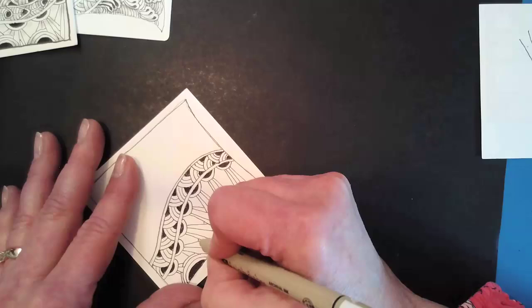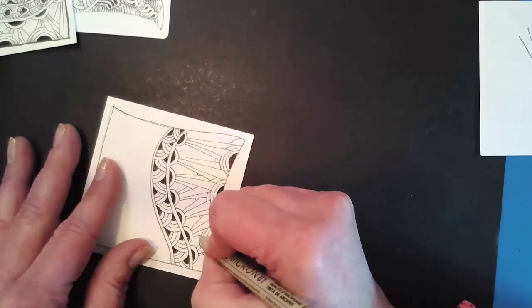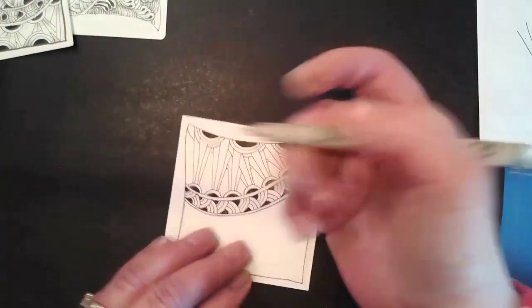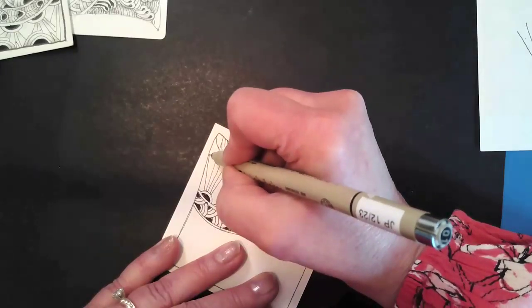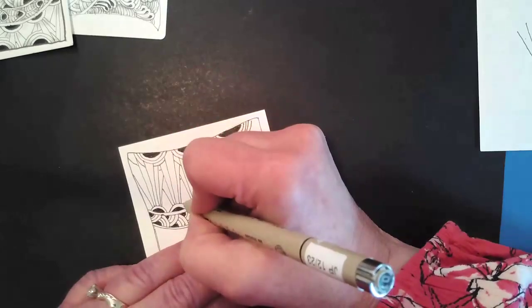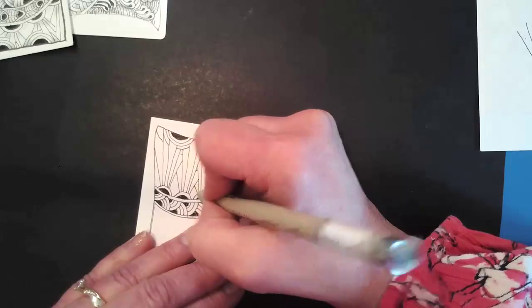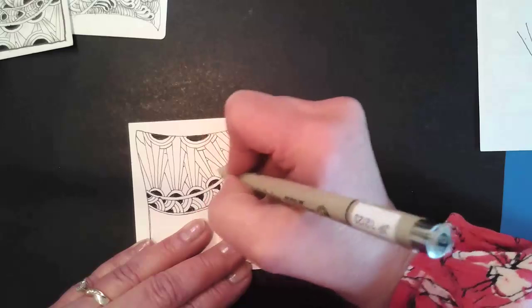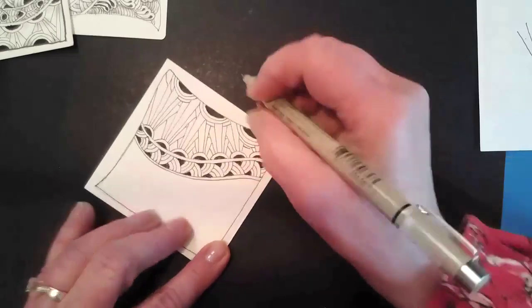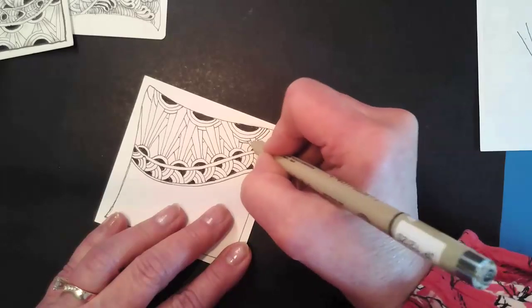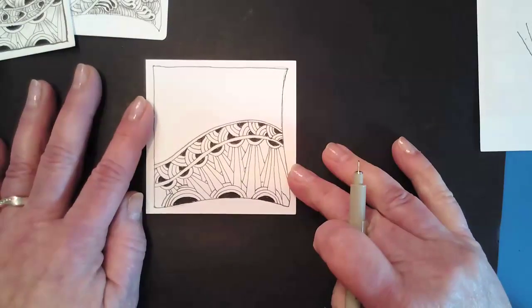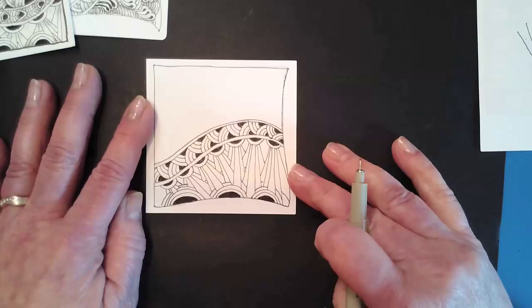I can add some way up top. And that's my crazy space.